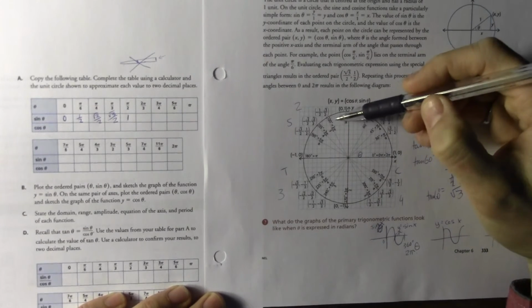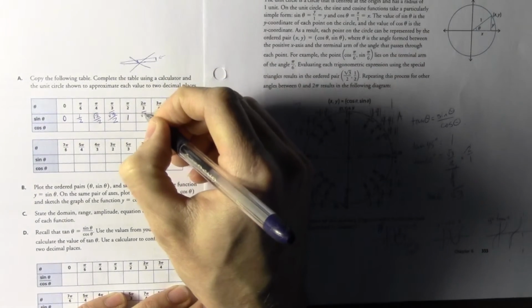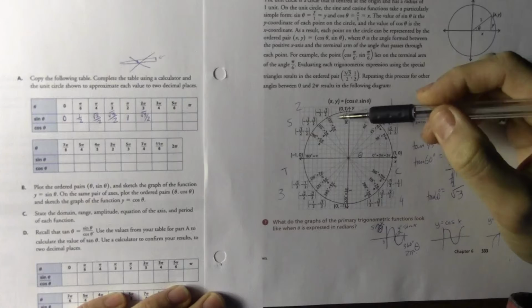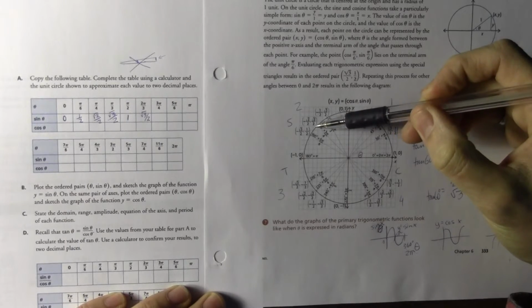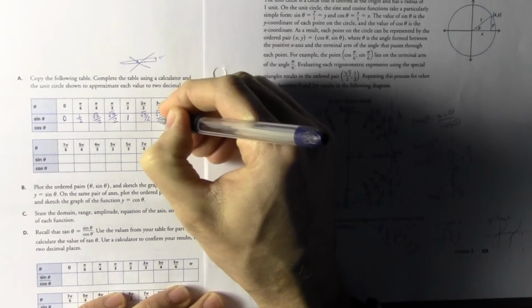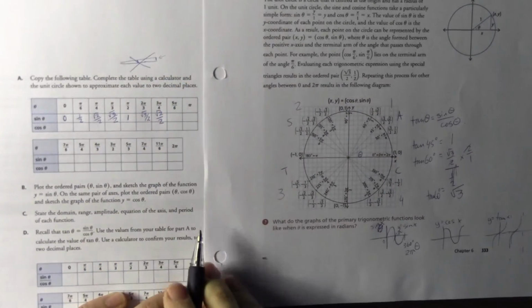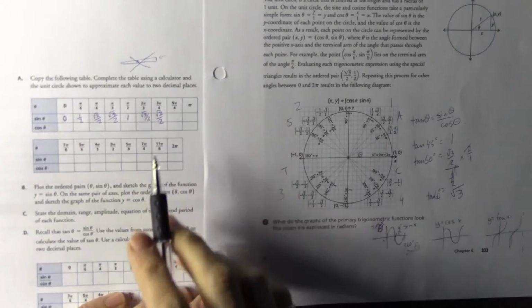2 pi over 3, which is over here, the sine value is going to be root 3 over 2. Bit much to take in. 3 pi over 4, the sine value here is going to be root 2 over 2. Okay, etc. So wouldn't that be 1? Root 2 over 2? No.